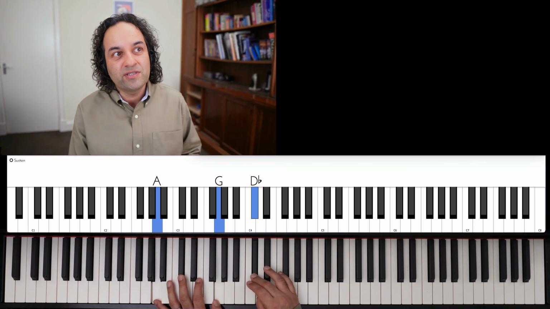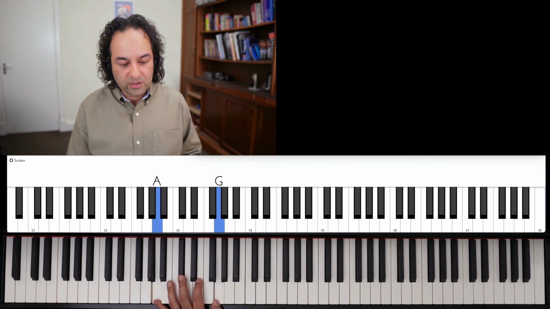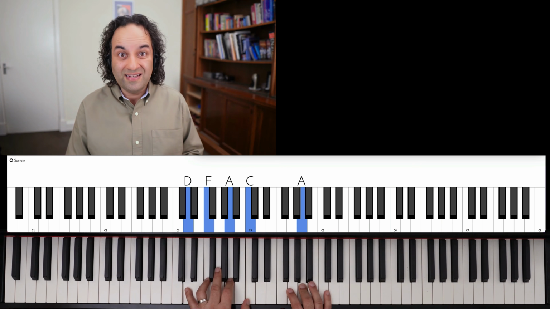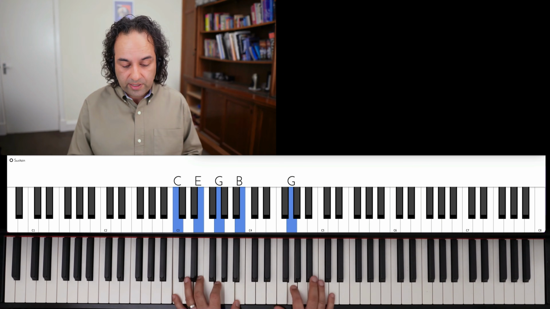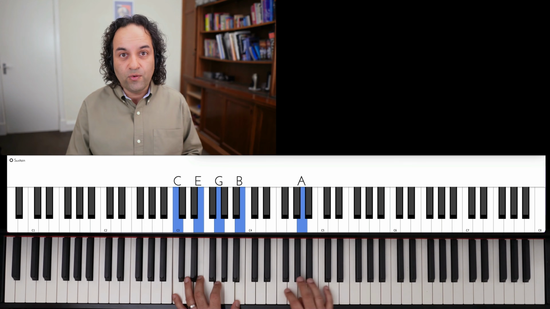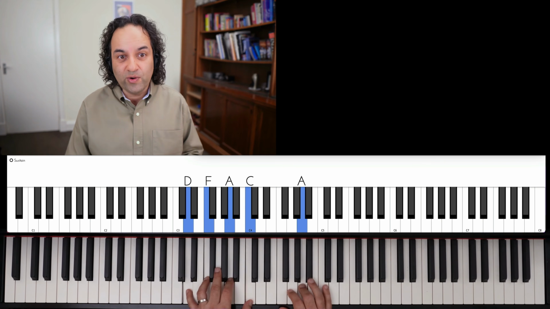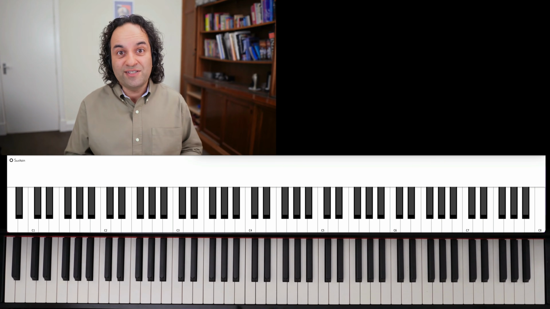Now from here you could decide to improvise or that you're going to go up a diminished, then land on that D minor. 1, 2, 3, 4, and 1, and 2, and 3, and 4, and 1. Great, we're starting to get phrases already. So that's going to be our first one. Let's see if we can do a few more.